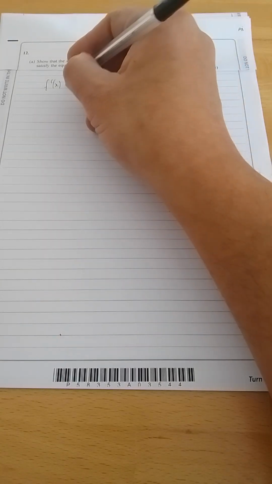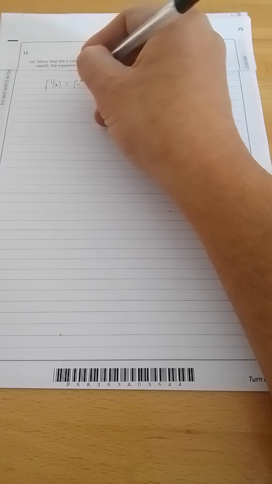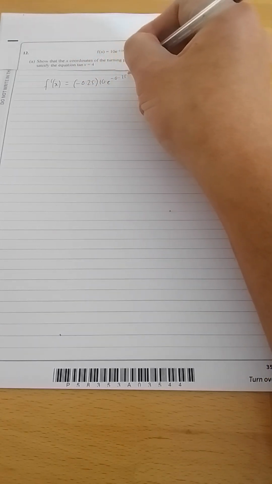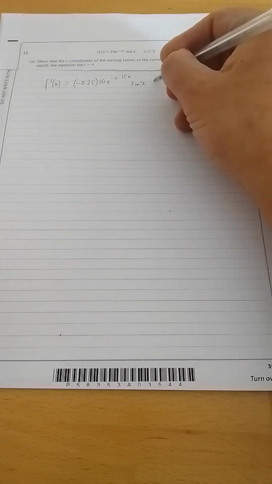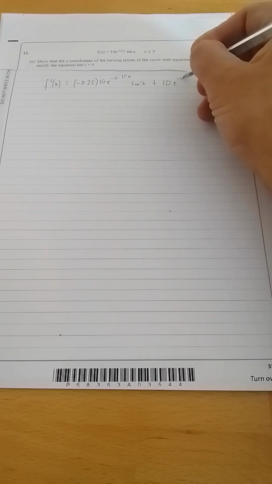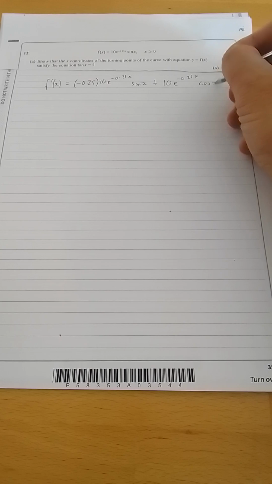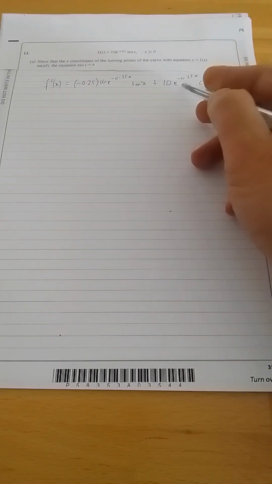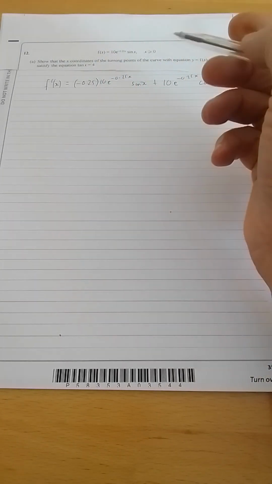So differentiating the first part, 10 times e to the minus 0.25x, that would be minus 0.25 times 10 e to the minus 0.25x, and that's still times sine x. And then differentiating the second part, we'll have 10 e to the minus 0.25x, not differentiating that. The derivative of sine x is cos x. So we get this expression, which we can notice that e to the minus 0.25x is a common factor in both parts, and also we can expand out these brackets.